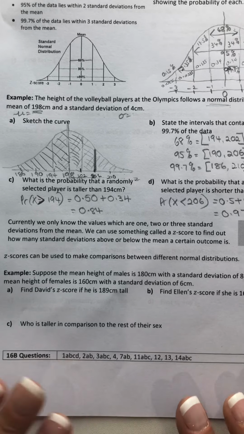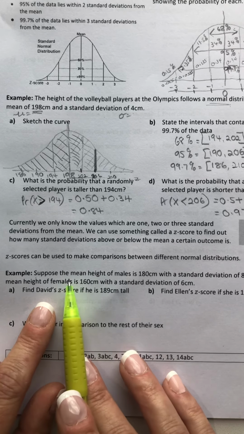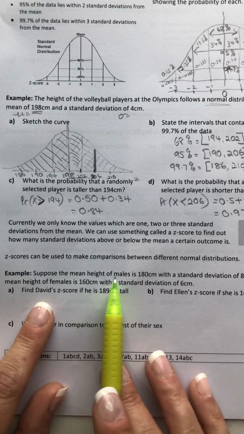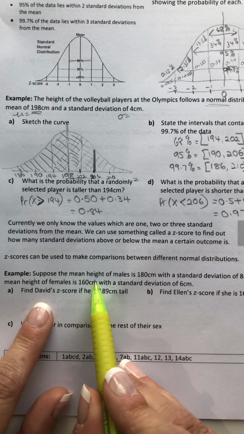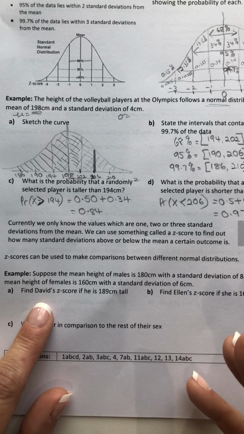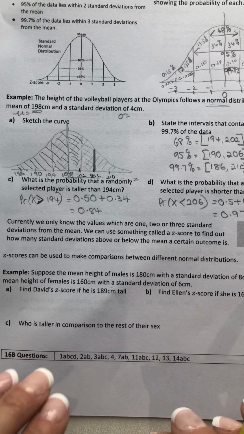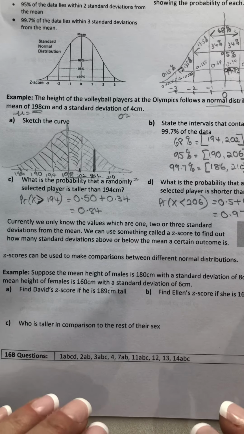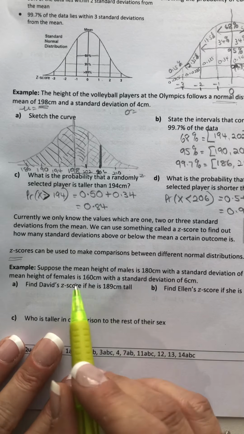You do this so that you can compare two things. So we've got men's heights, and we've got ladies' heights. You would say, well, we can't really compare ladies and men's, but we can compare them within their own groups and therefore against each other. And this can be done using our z-score.